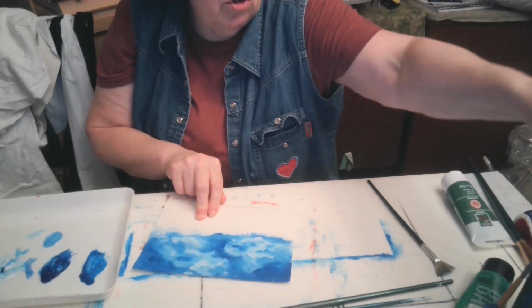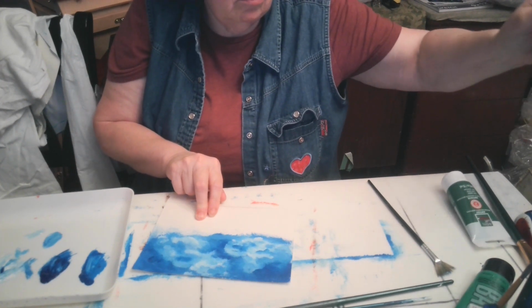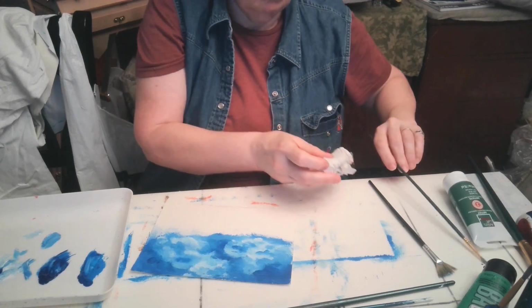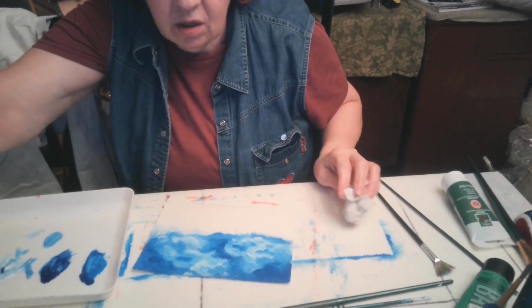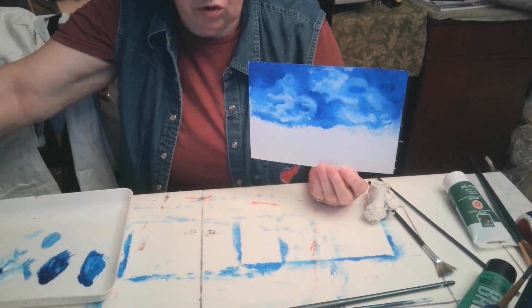So this is traditional art to do a sky. It's more detailed and more involved. You're using several different kinds of brushes. And so you end up with this in the old traditional style.